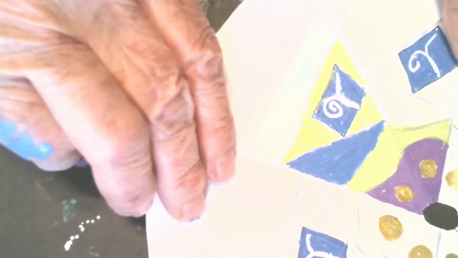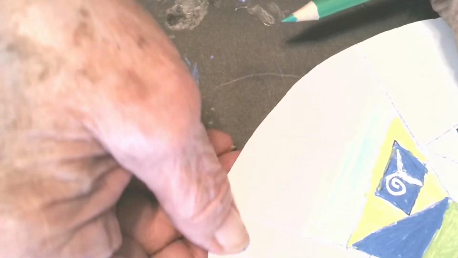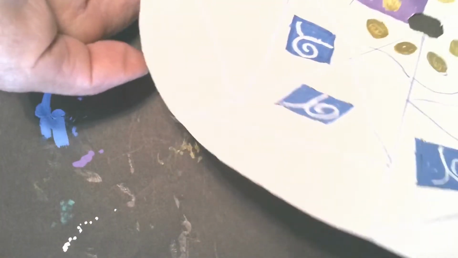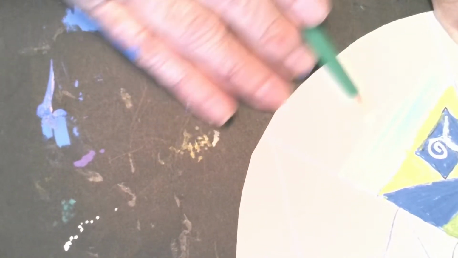We're coming around here. Okay, the problem is I cannot see my green.